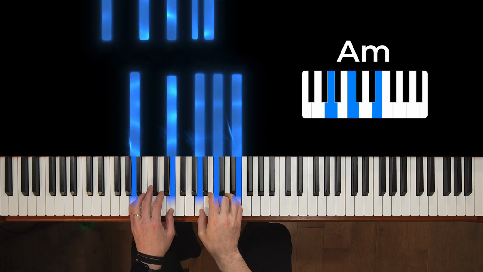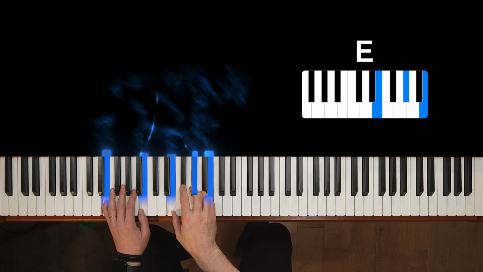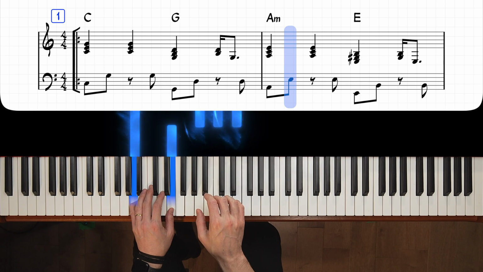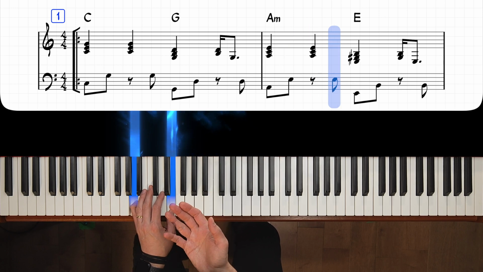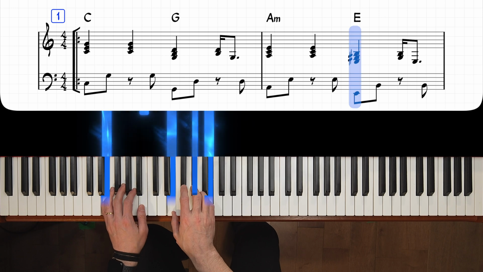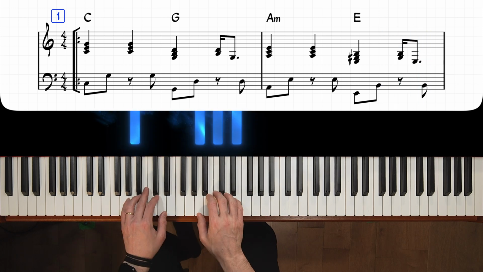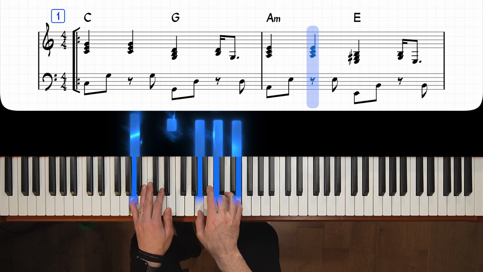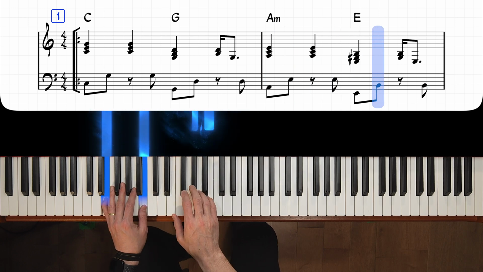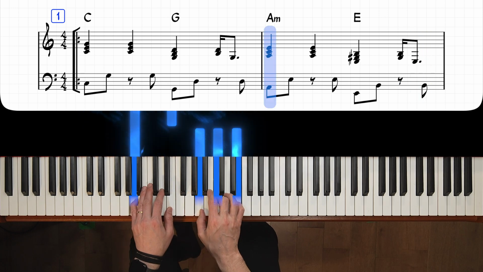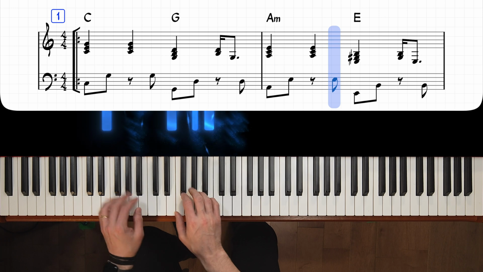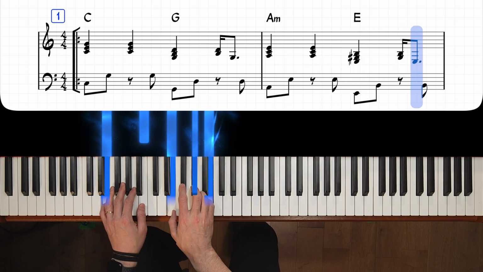So we have A minor, E major. That we play exactly the same. So for the first one I play everything together and then move to the next chord, E major. I start playing exactly the same and then move for this part. So I have 1, 2, 3, 4 and 1, 2, 3, 4 and. So just keep in mind this is a formula and you need 2 chords for this formula to work.